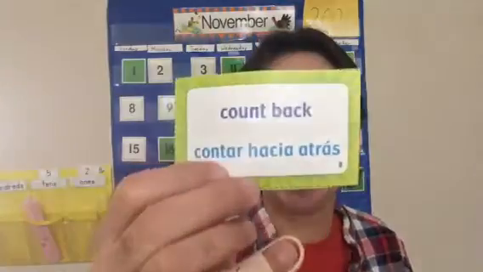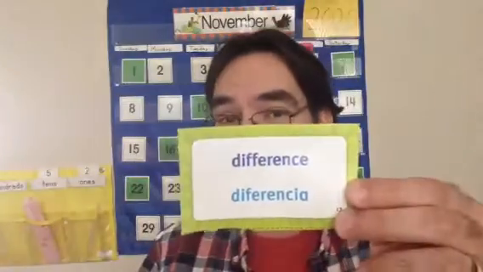Such as we are going to count back to find a difference. Count back to find a difference. So what we're going to do, we're going to count back by 1, we're going to count back by 2, and we're going to count back by 3. Now what does that mean? Let's take a look right here.